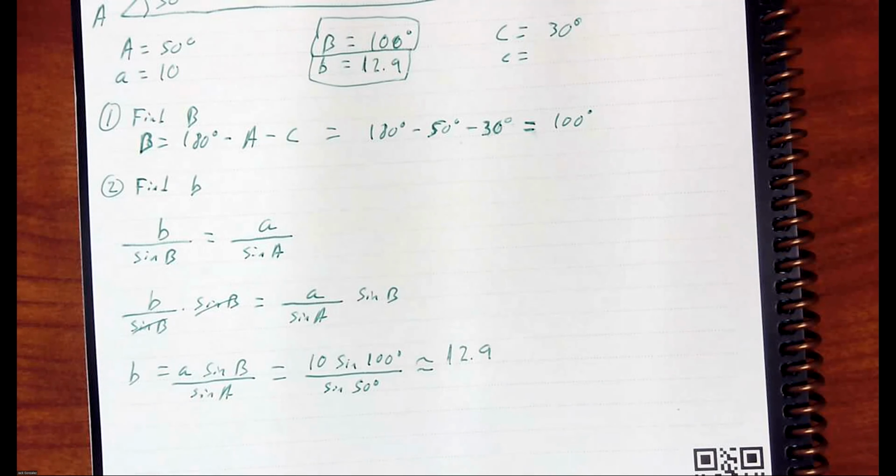To do the same thing, just repeat it. I don't know if I have enough space, but we'll try it.